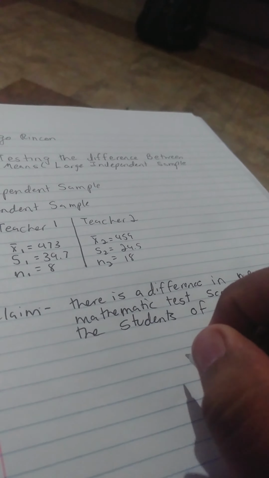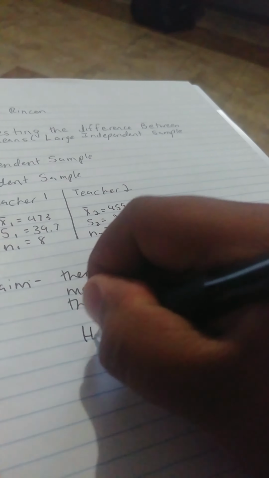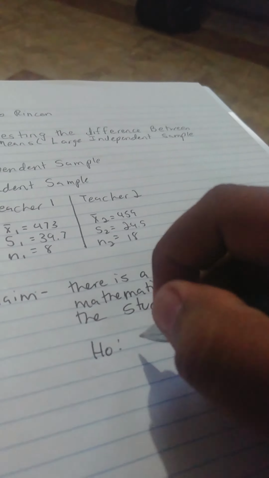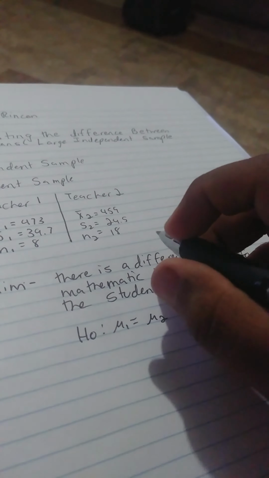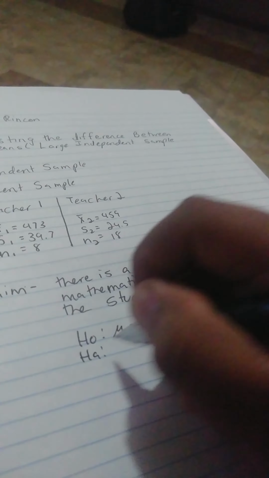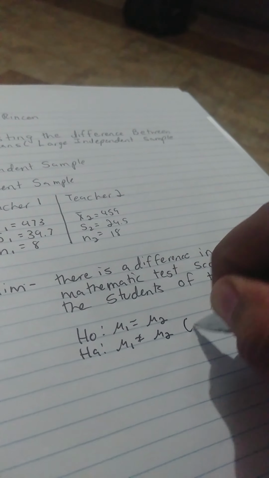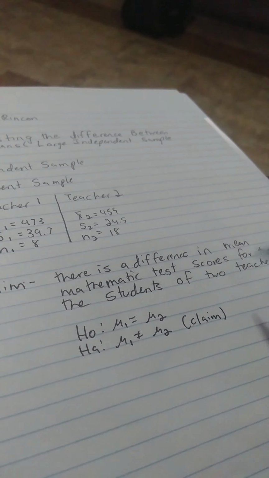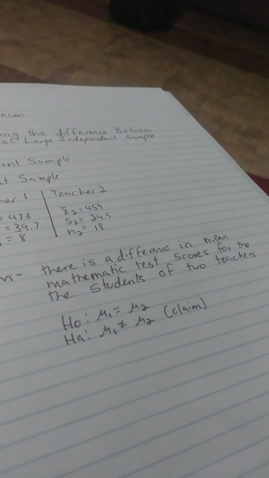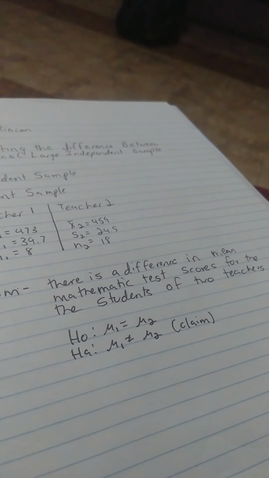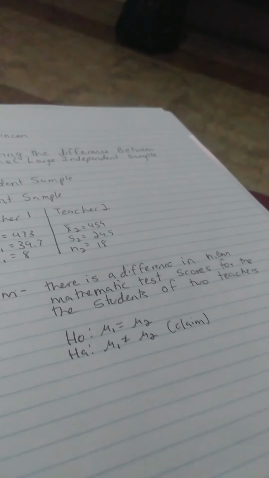Okay, and now we have to state the null and the alternative hypothesis. So the null hypothesis is that the mean of 1 is equal to the mean of 2, and the alternative hypothesis is that the mean of 1 is not equal to the mean of 2. This is our claim, right? Okay, so now we have to find the degrees of freedom, the critical value, and the rejection region.